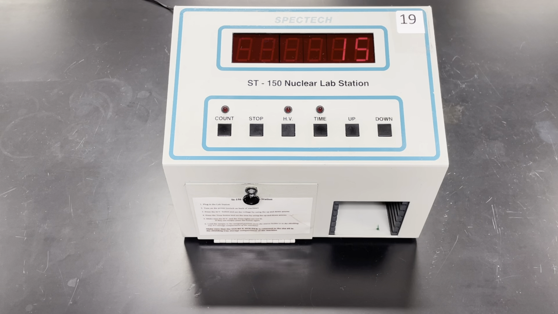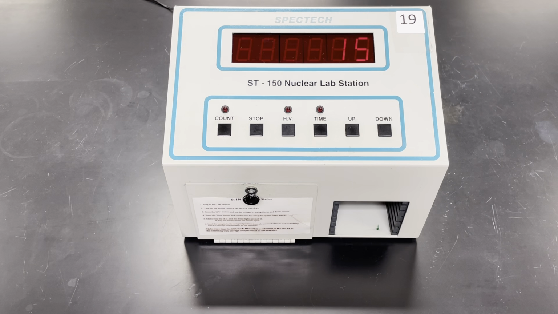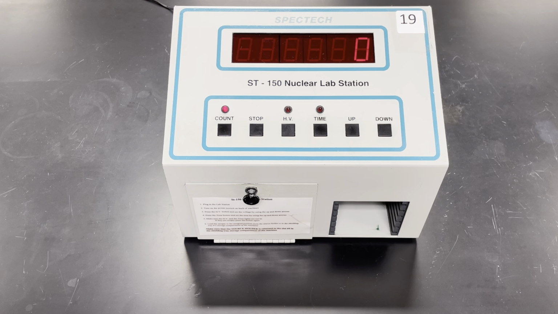Okay, so we're going to be doing 3 trials here of just background radiation, is what we call it. So I'm going to hit count again, so it starts over from 0. So our first 30 seconds gave us 15 counts of radiation. Now again, now that I've moved those radioactive sources off to the side, so far we don't have much going on here. We're still sitting at 0. Oh, there's 1, 2.